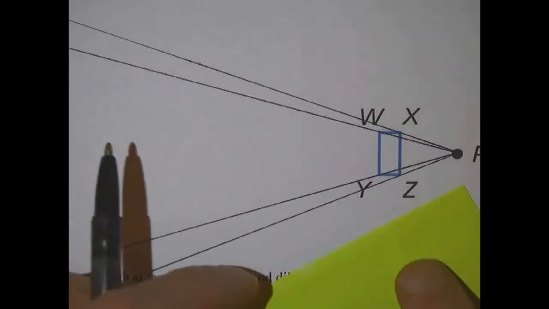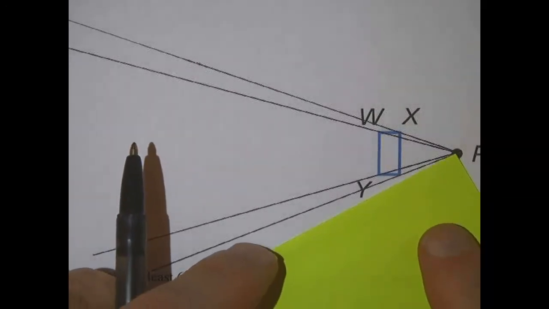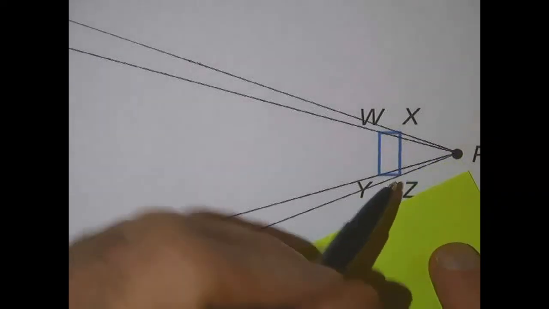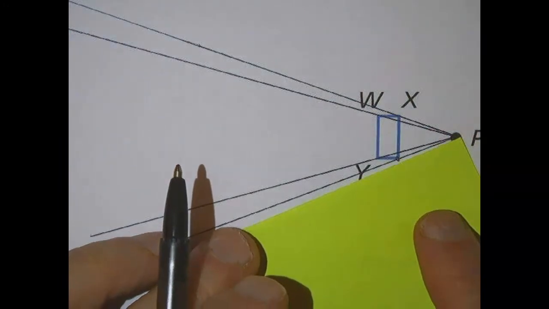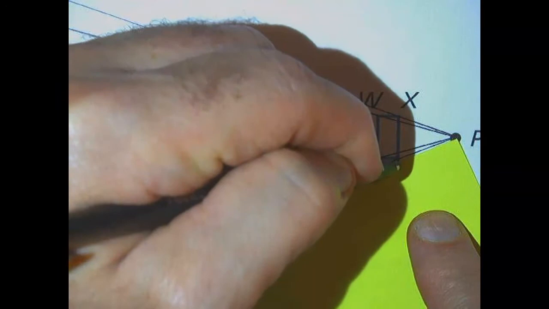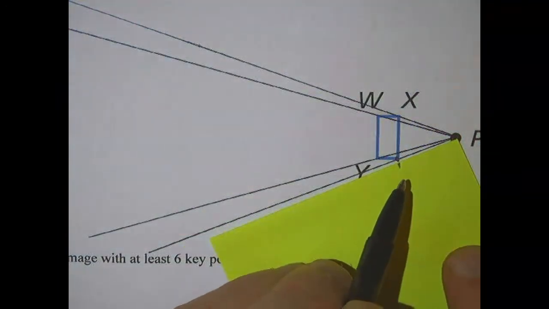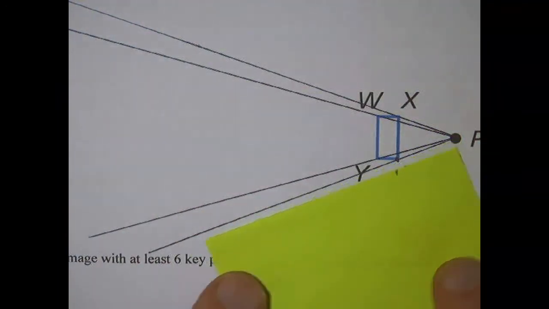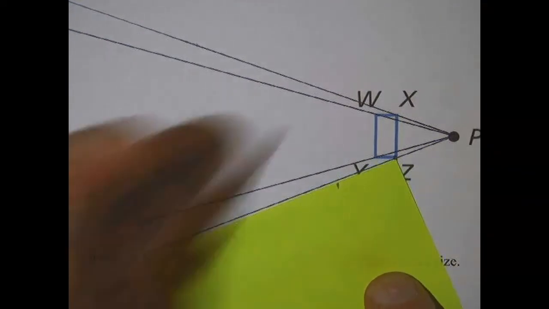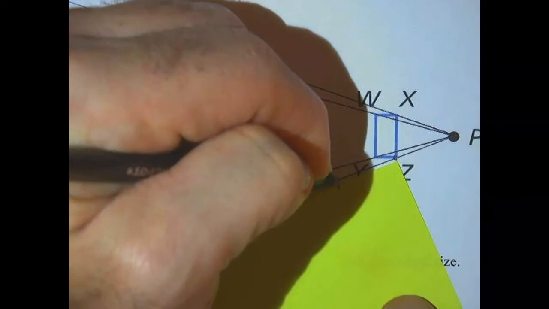The first thing we're going to do is look at the distance from P to Z. From this point to this point, I'm going to mark it on my paper. That is going from P to Z. That's a scale factor of 1. Now watch this. Now it's a scale factor of 2. So if I were to put my Z out there, it's gotten twice as big, right?